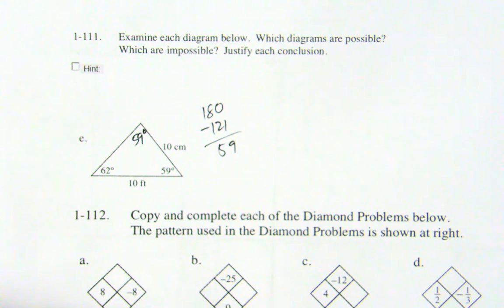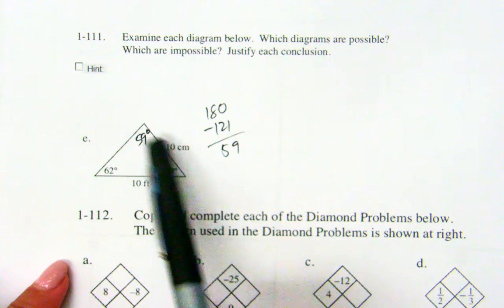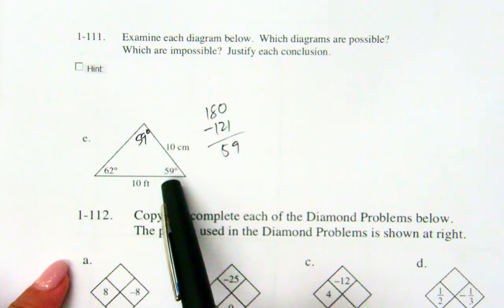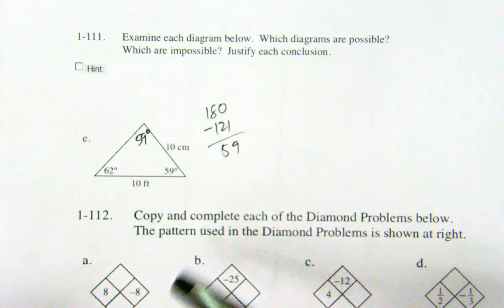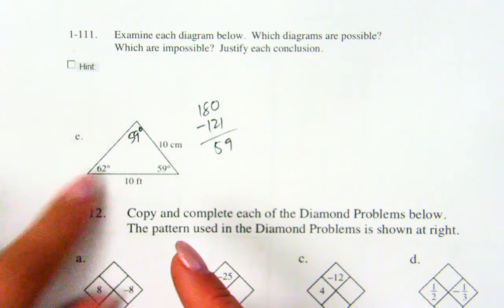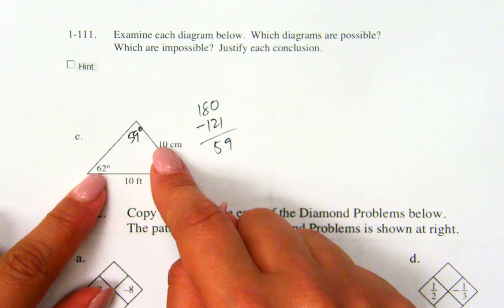And so now we have the largest angle, which is 62 degrees, and the two smallest angles, 59 and 59. So you can have two smaller angles. It's fine. But there's a problem, right? 62 degrees is across from 10 centimeters, not 10 feet.